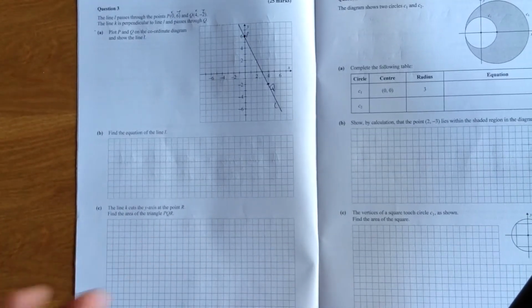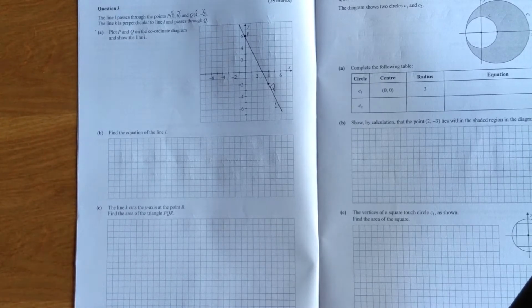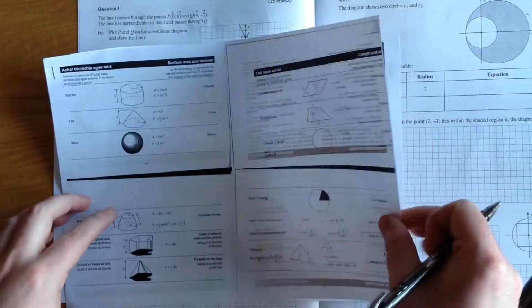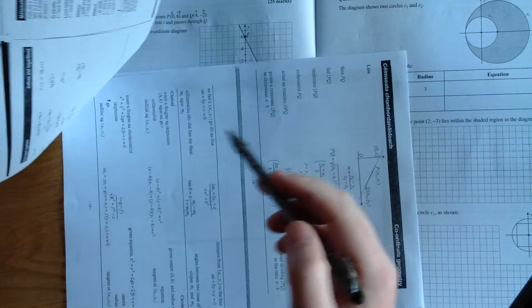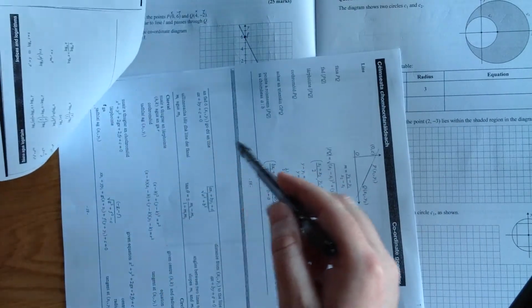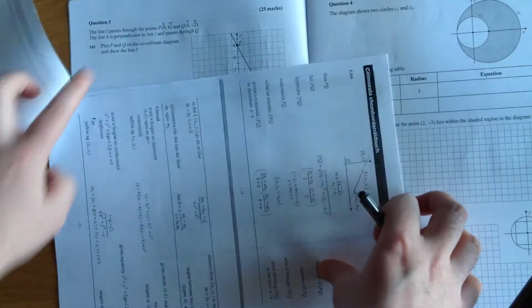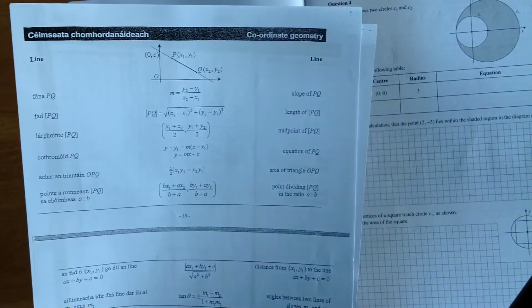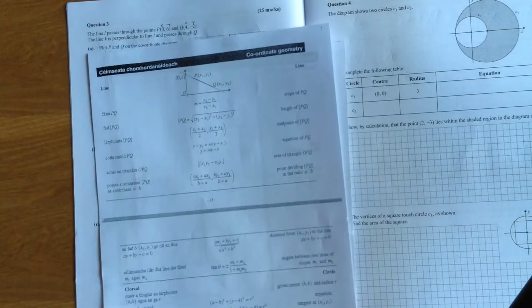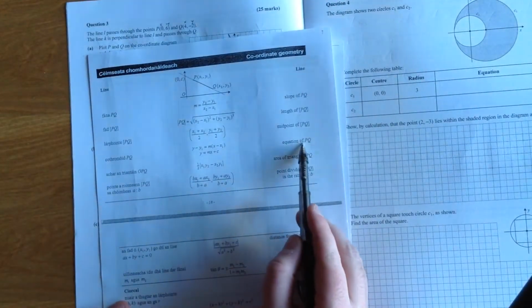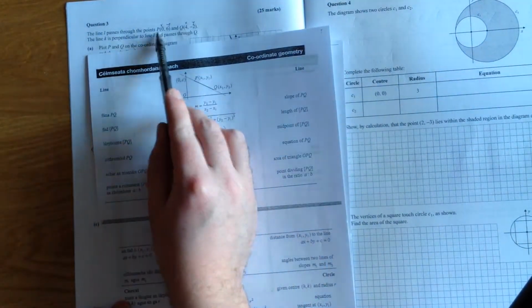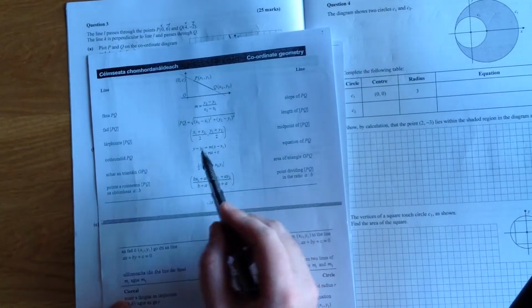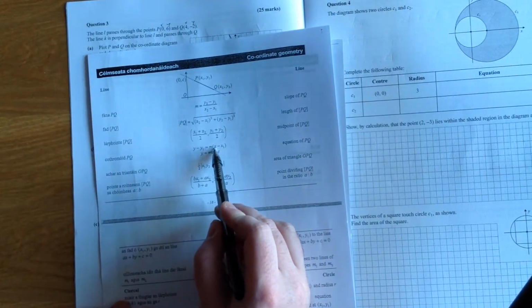Well, you should have looked in for your coordinate geometry formulas, which I have here with me. You've got them on a sheet that looks something like this. Okay, can we see them okay there? So the equation of the line is this one here. They were even nice enough to say P and Q. So y minus y1 is equal to m bracket x minus x1.